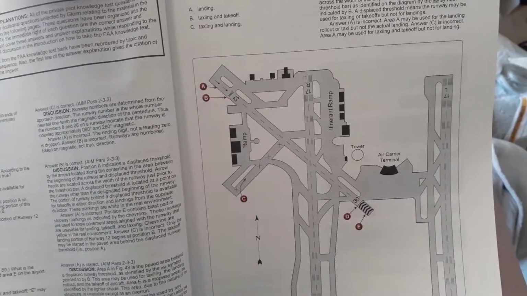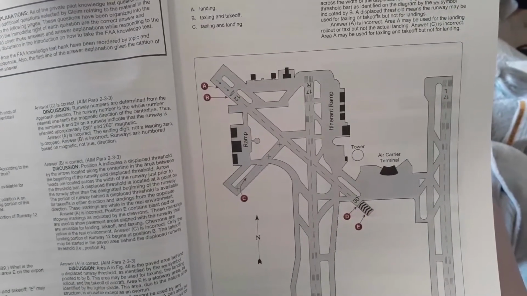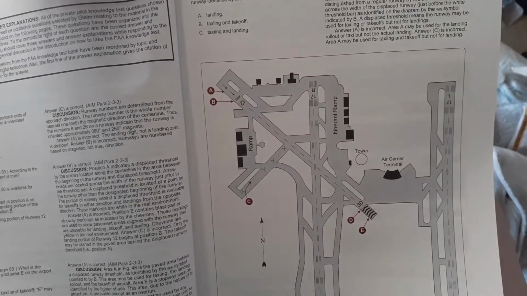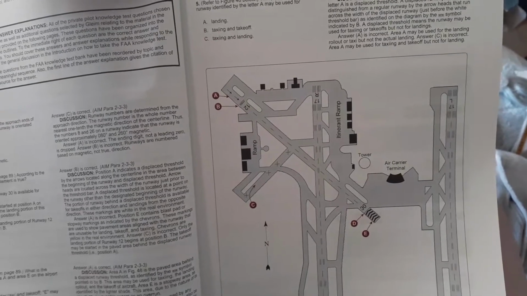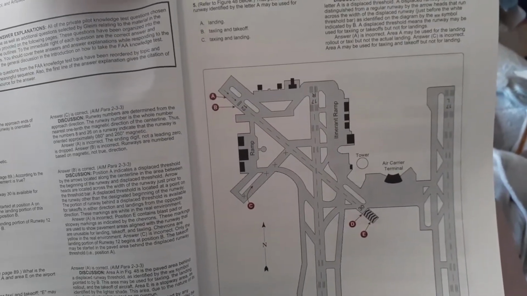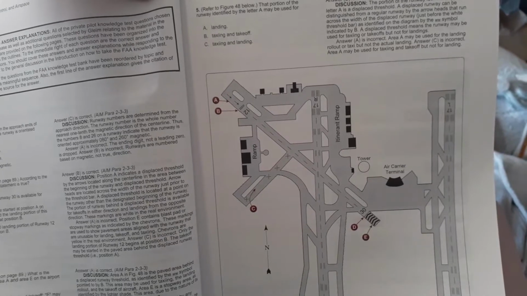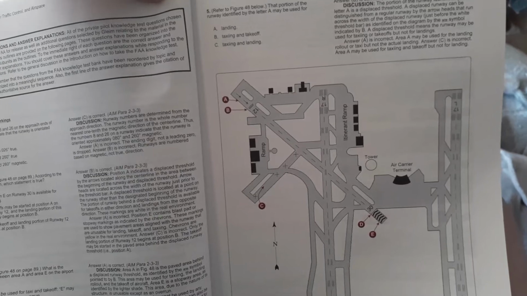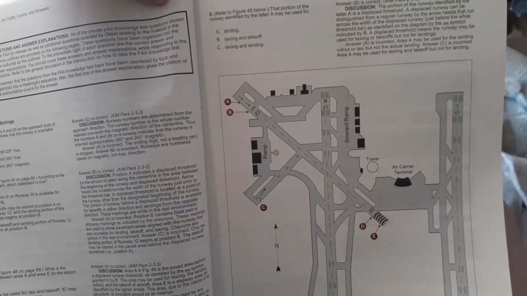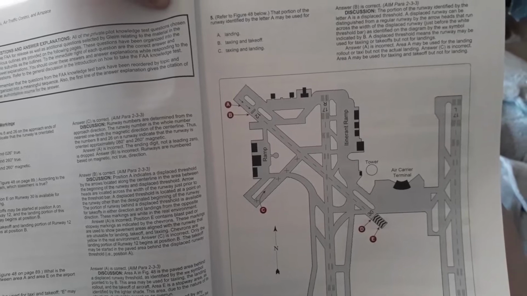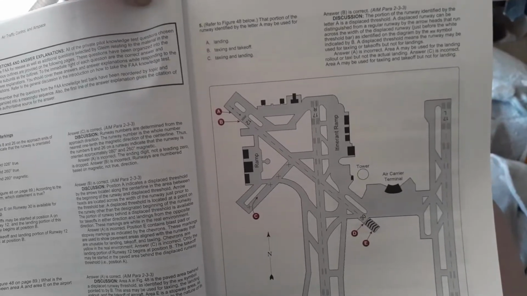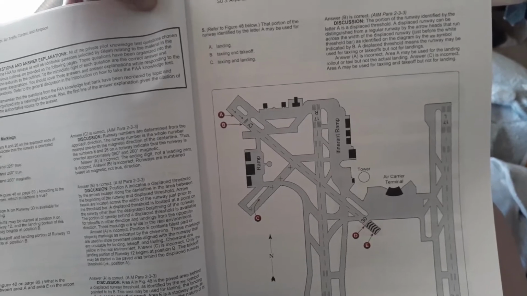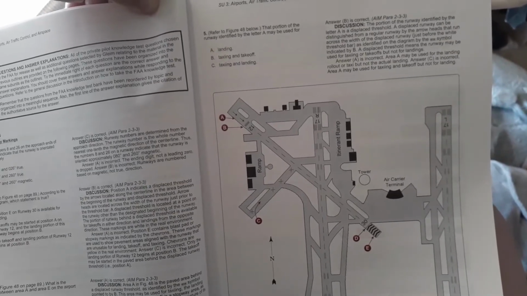Answer A is incorrect because position E contains blast pad or stopway markings as indicated by the chevrons. These markings are unusable for landing, takeoff, and taxiing. Chevrons are yellow in the real environment. Answer C is incorrect because only the landing portion of runway 12 begins at position B, and the takeoff may be started in the paved area behind the displaced runway threshold.